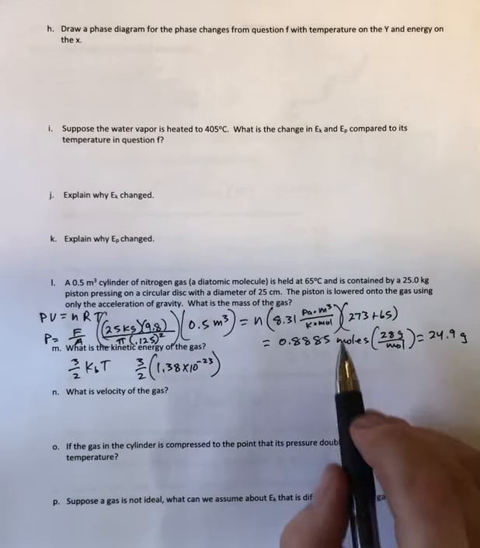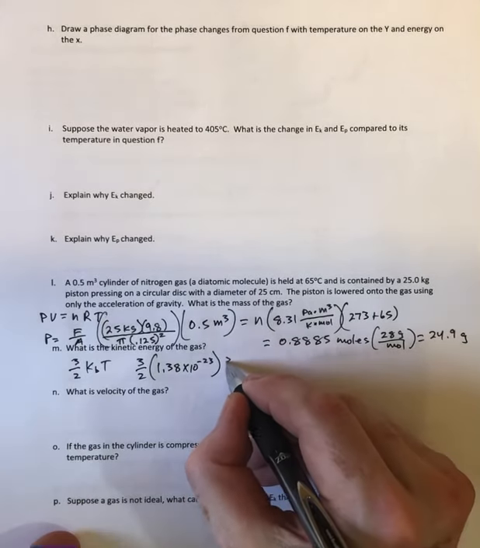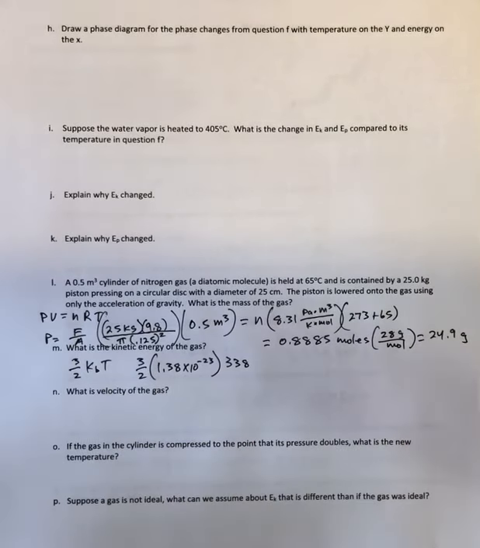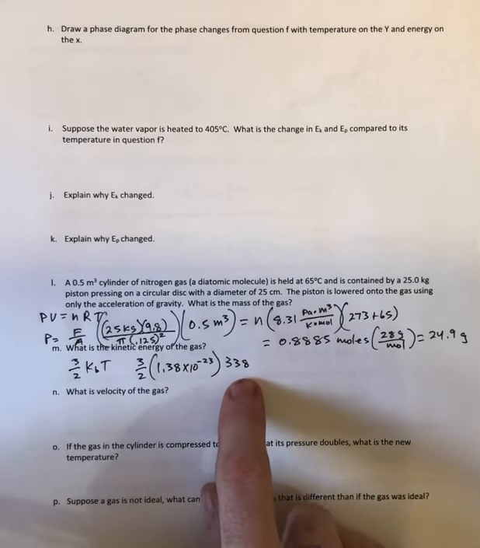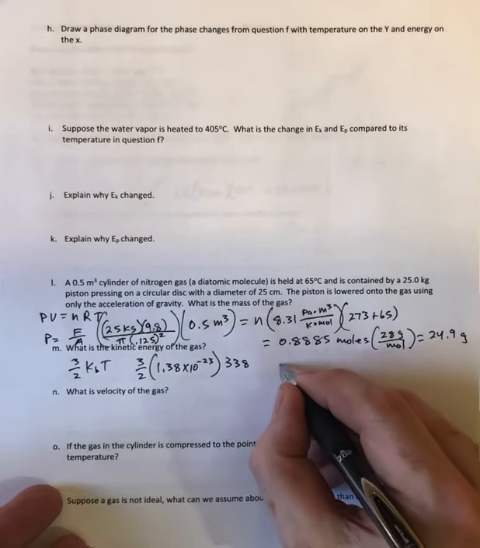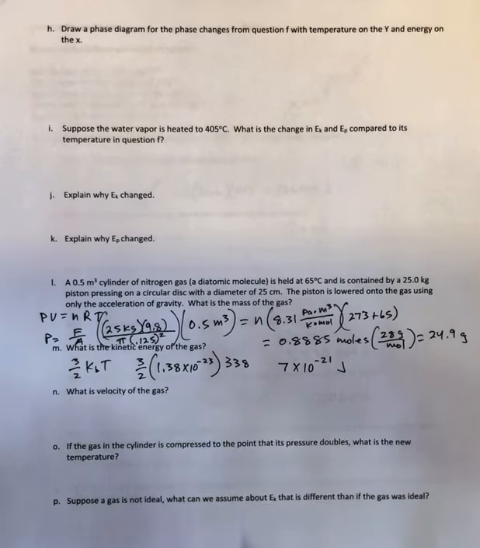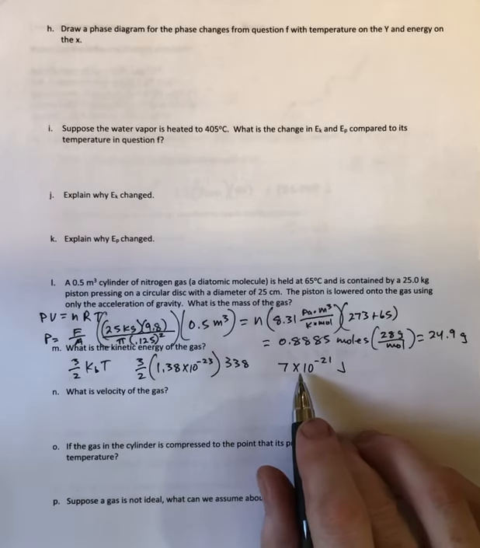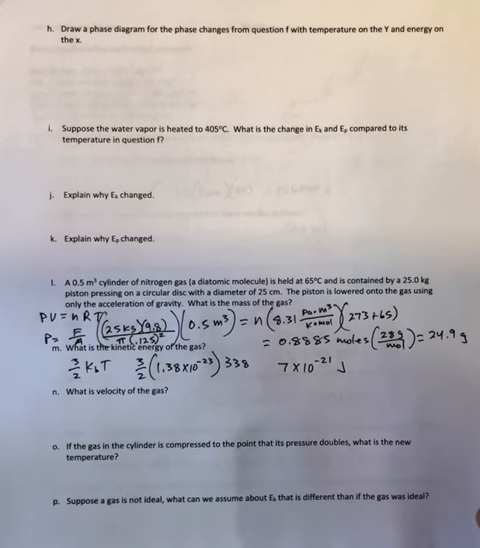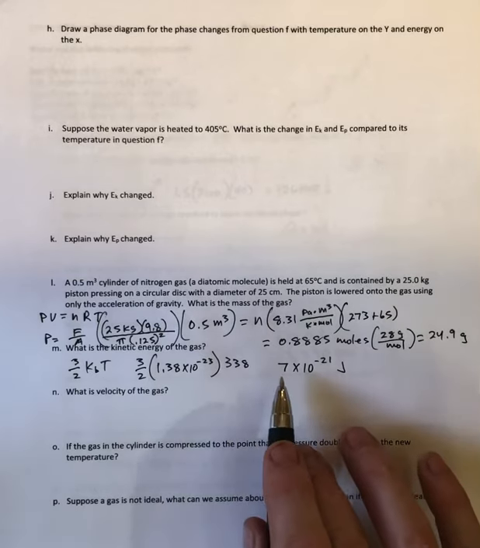And then our temperature of this gas, 273 plus 65, was 338. Okay, and this will give you an energy in joules. So 1.5 times 1.38 e to the negative 23 times 338. So that is approximately 7 times 10 to the negative 21 joules. But that's the energy of a molecule, right? So that's not a ton of energy, but you figure just the massive number of molecules that you have in there.